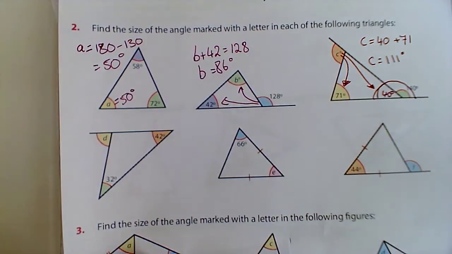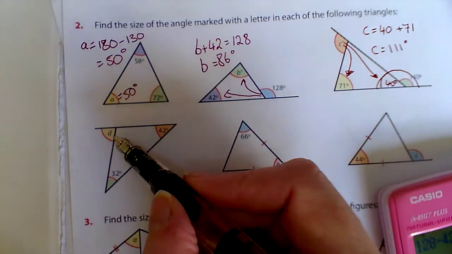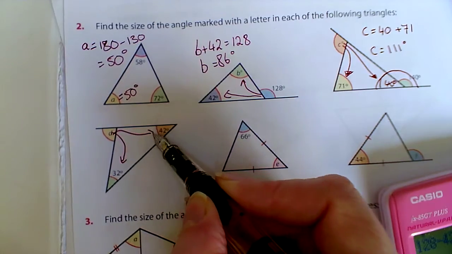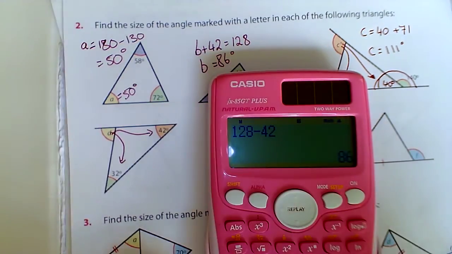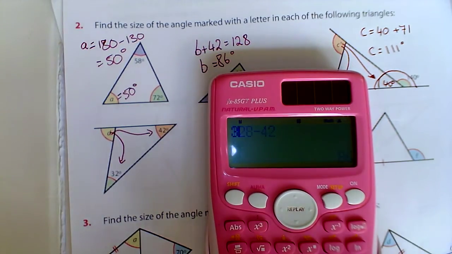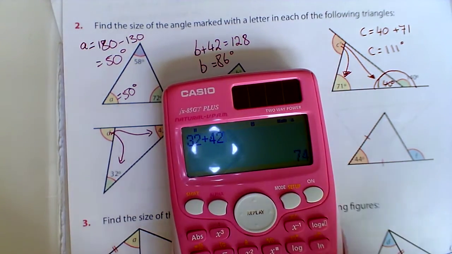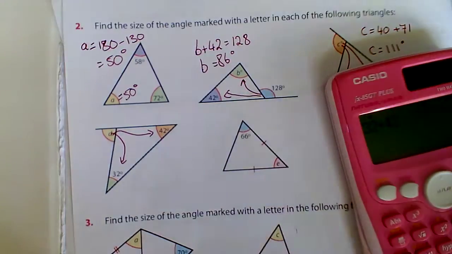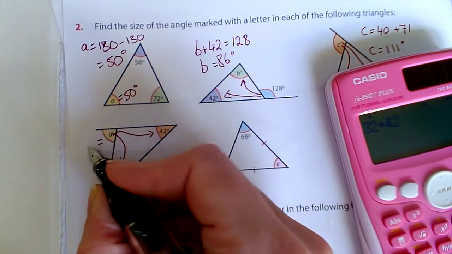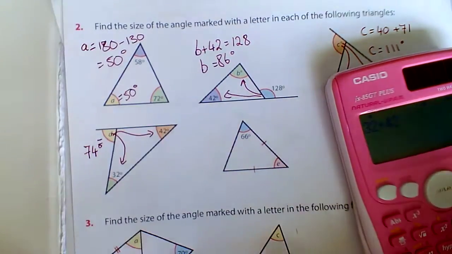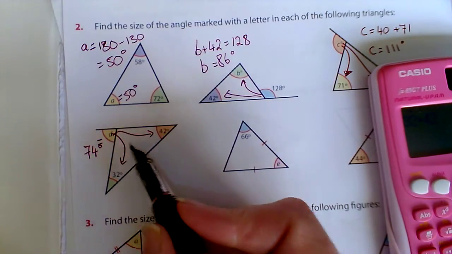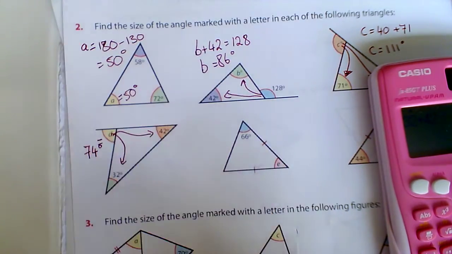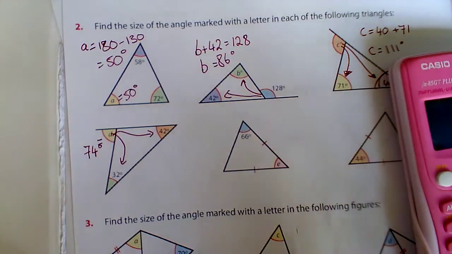This one down here, here's my external angle and my two internal opposite angles. So D is going to be 32 plus 42, which is 74. So D is 74 degrees. This is enough in terms of showing the working out, so long as I have that correct from my calculator.